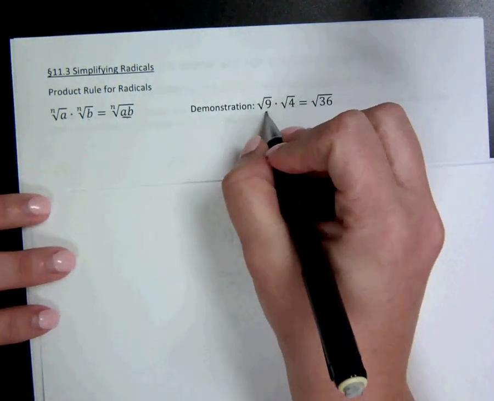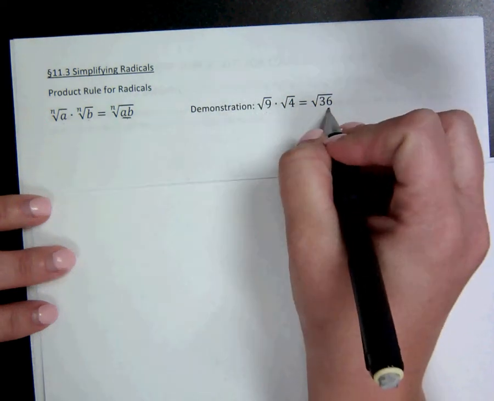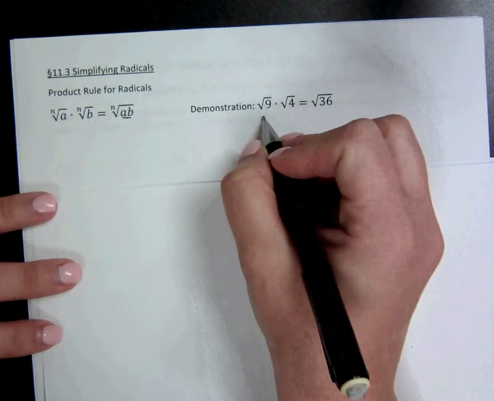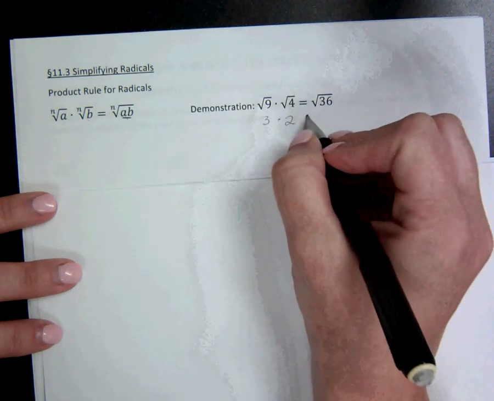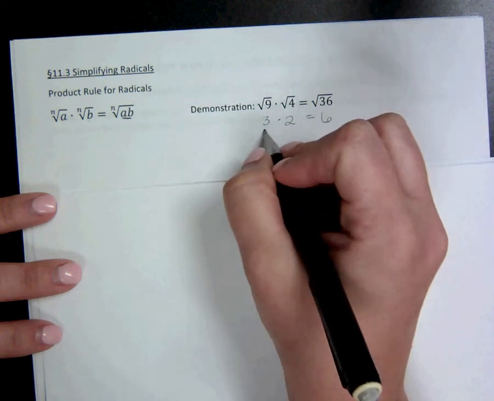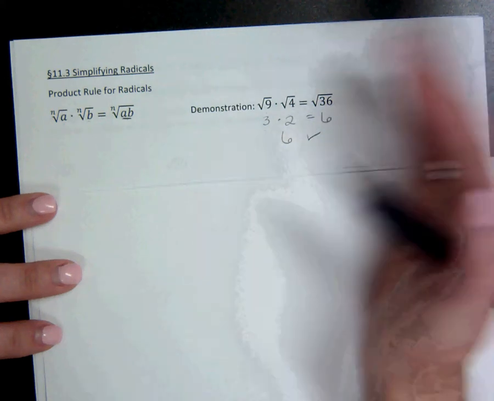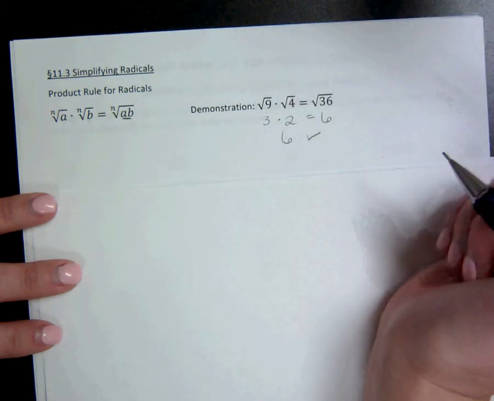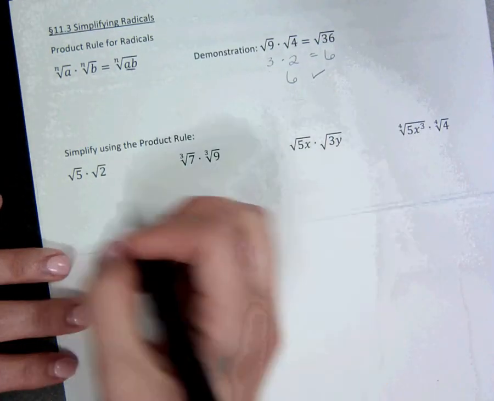So if we have the square root of 9 times the square root of 4, I want to show you that it's also the square root of 36. We know the square root of 9 is 3. We know the square root of 4 is 2. And we know the square root of 36 is 6. And you can see 3 times 2 is also 6. So that's just demonstrating that the rule is valid. Just a short demonstration. But let's use that rule to help us simplify different expressions.